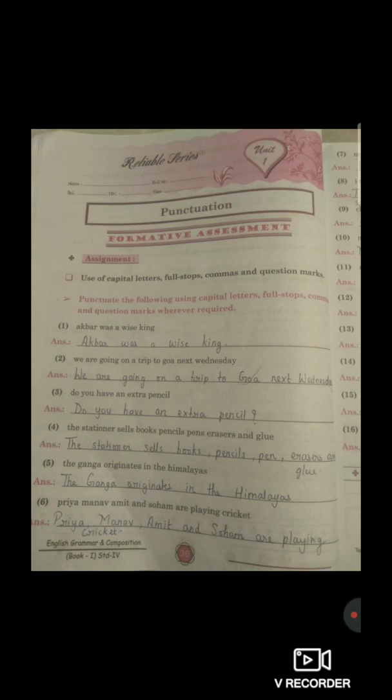Now come to the third one. Do you have an extra pencil? Students, the first letter is written in a small letter, so we have to write a capital letter. Do you have an extra pencil? Students, this is a question. So in the last we have to put a question mark.